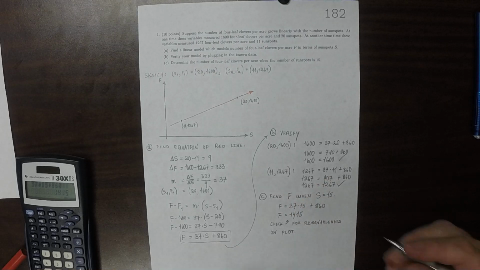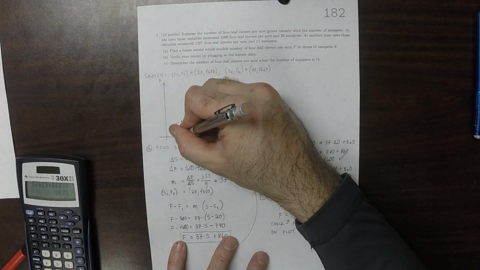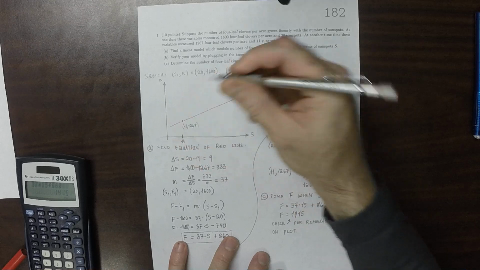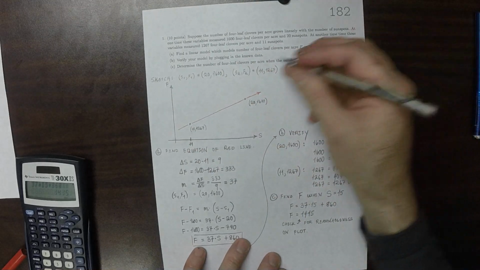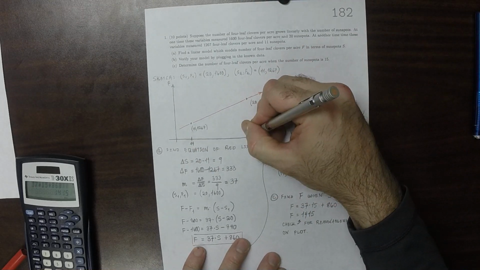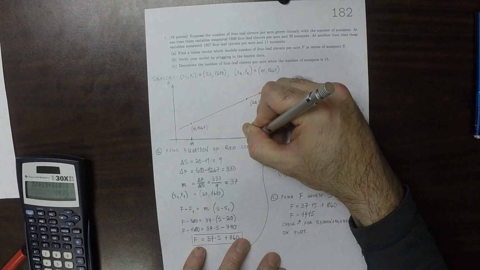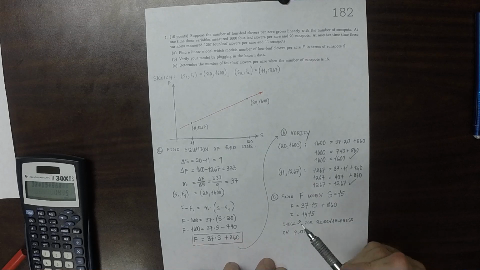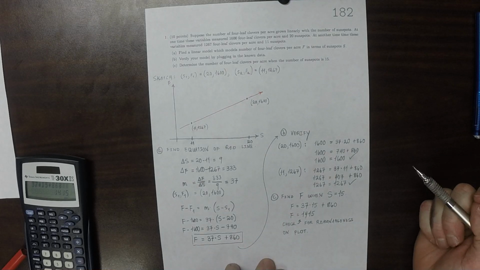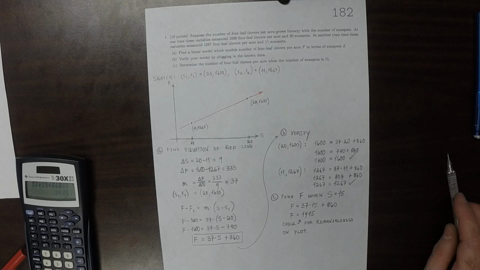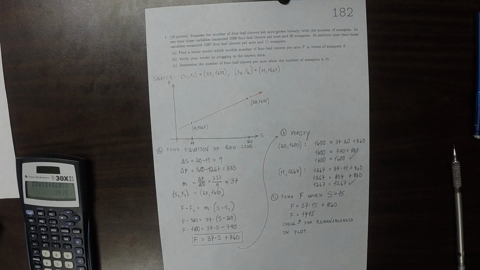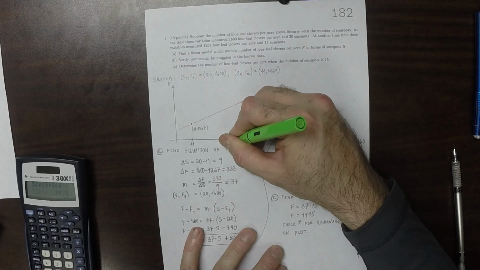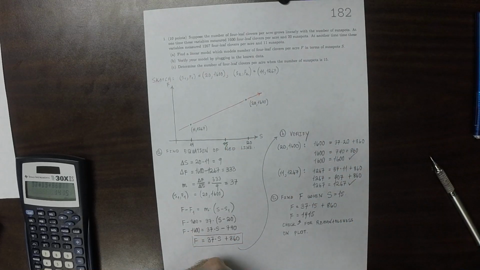Well, so we were given a point where there was 11 sunspots in the statement of the exercise, and we were given a point where there were 20 sunspots in the statement of the exercise. And for part C, we're asking about 15 sunspots. So that's about right here-ish.